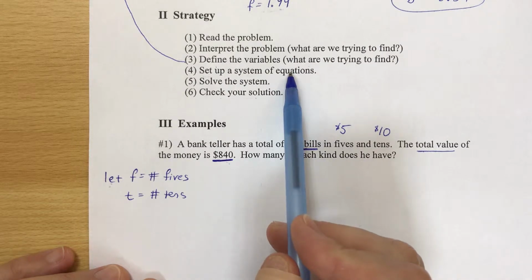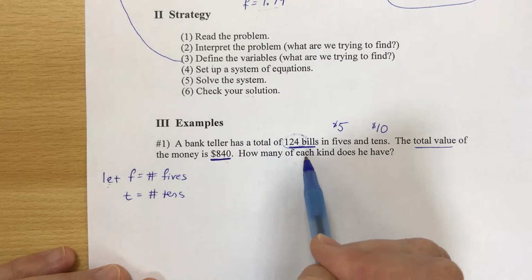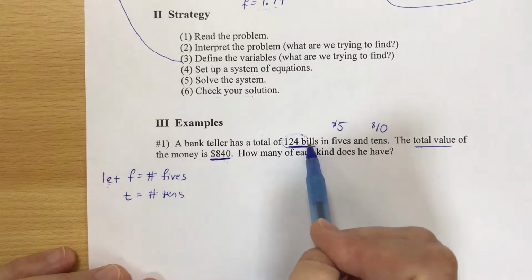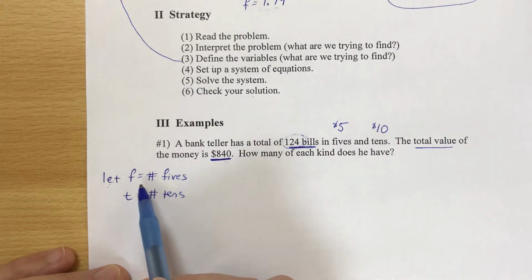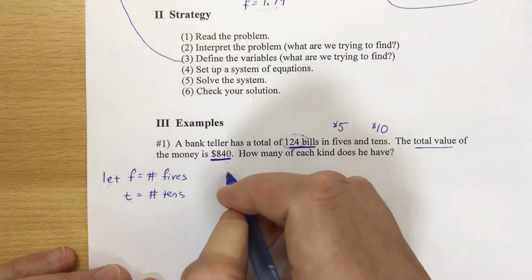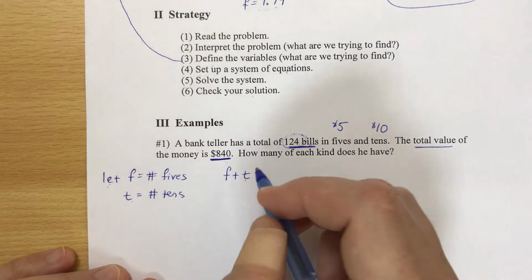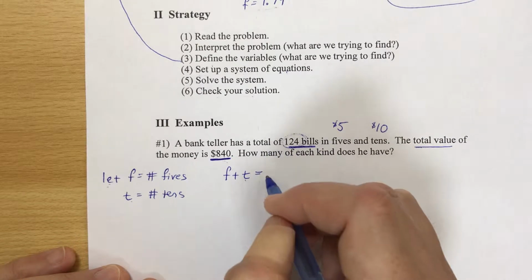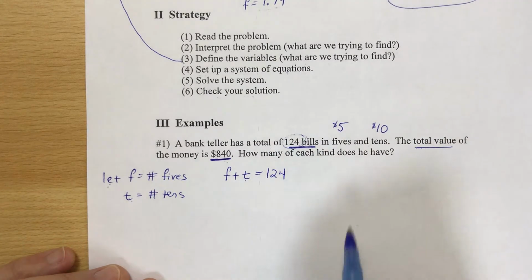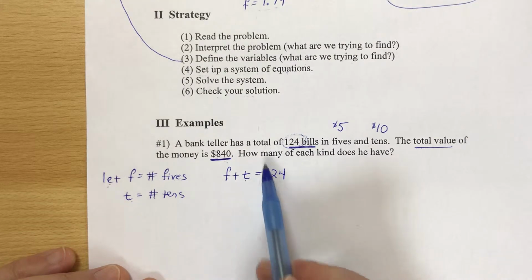So now we need to write the equations. Well, they give us 2 numbers. 124 represents the number of bills. Now look at how we defined our variables. F is the number of $5 bills. T is the number of tens. If we add the number of fives and the number of tens, we should get the number of bills, which is 124. This is not the value of the money. This is not what it's worth. These are the number of bills, and they tell us the total is 124. Total means add.